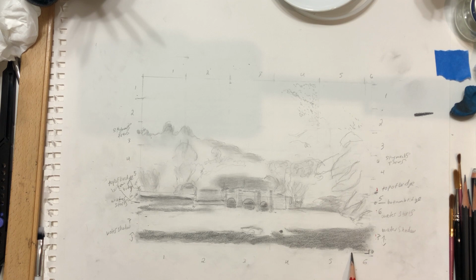Draw this in as the edge of the drawing so that you can see there's a very light value next to this reflection in the water. I can make some areas a little bit darker.